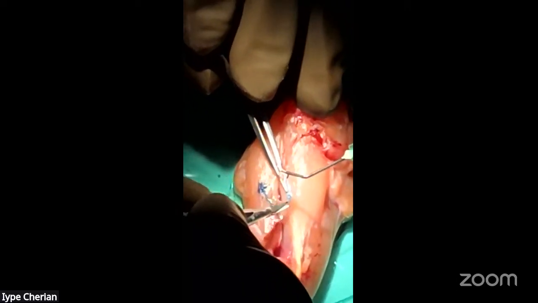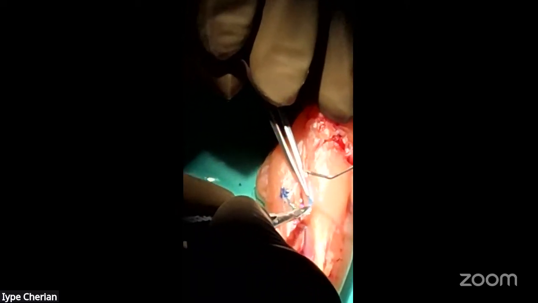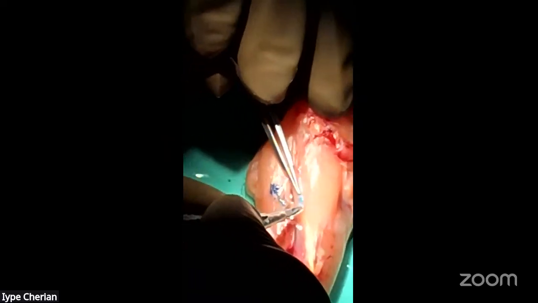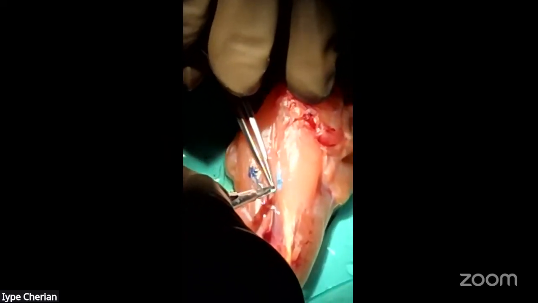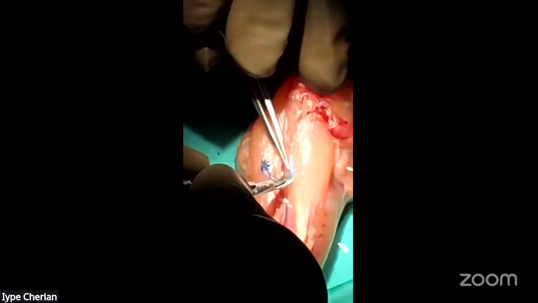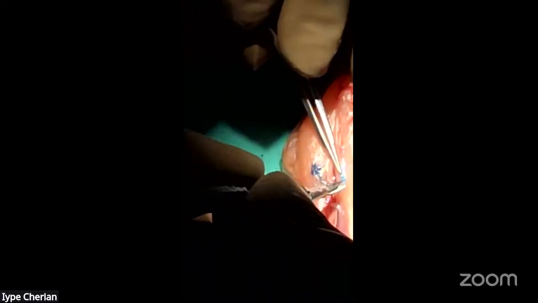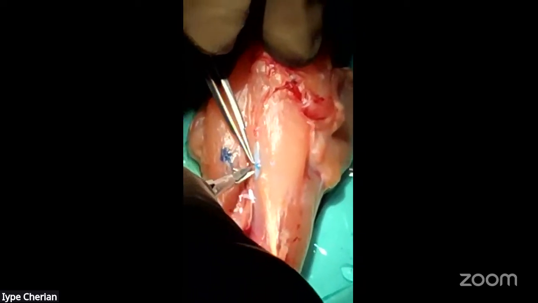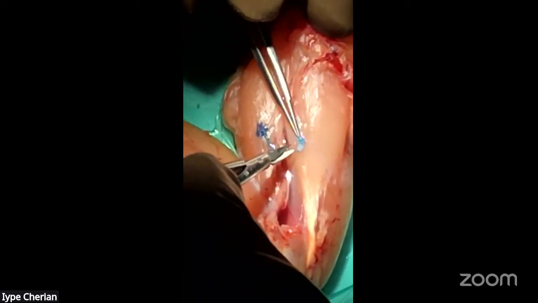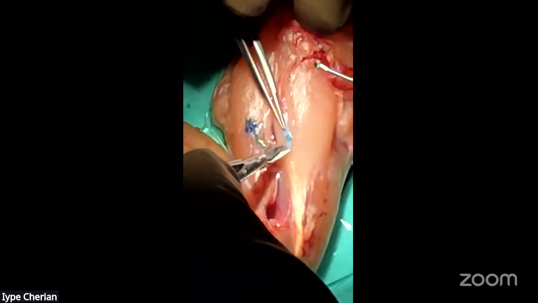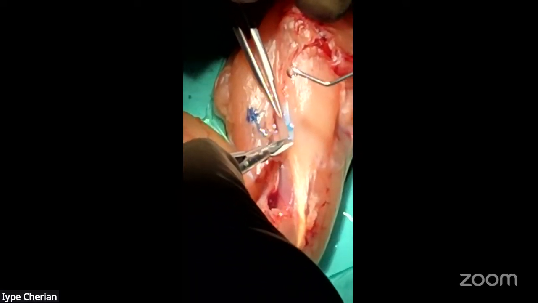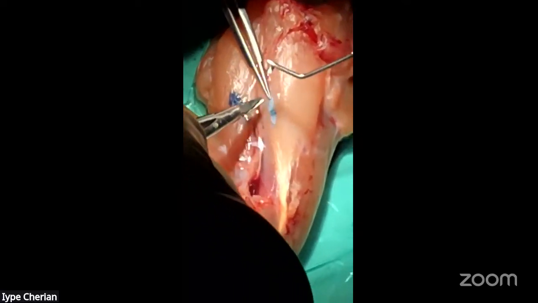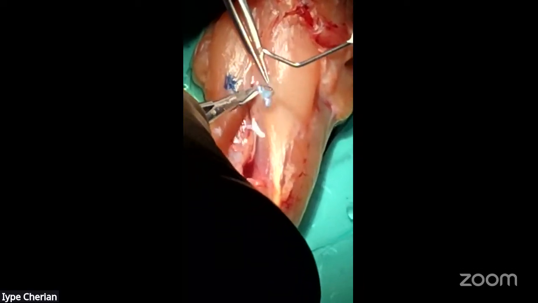Right. So the patch repair is almost done. Vikrant, you can come here for a minute, Vikrant. Can you give me a suture?